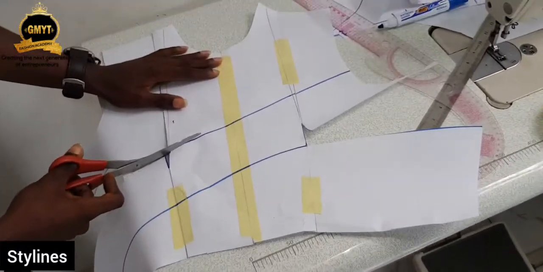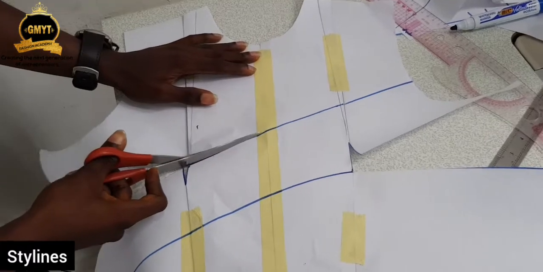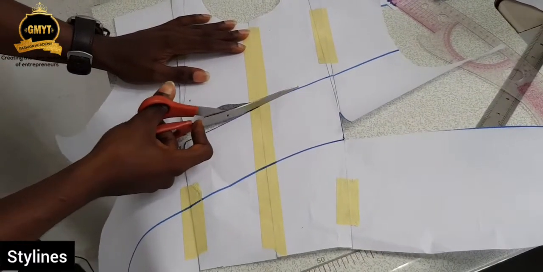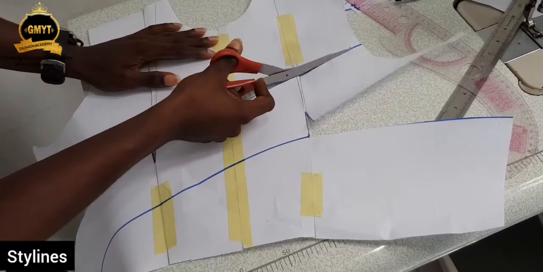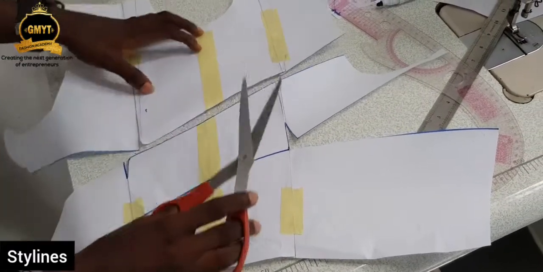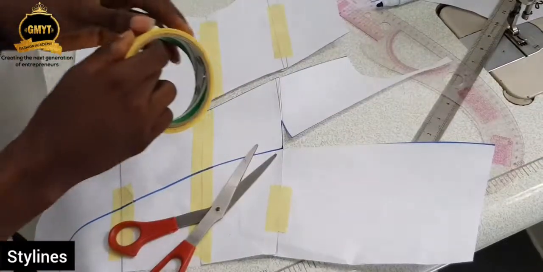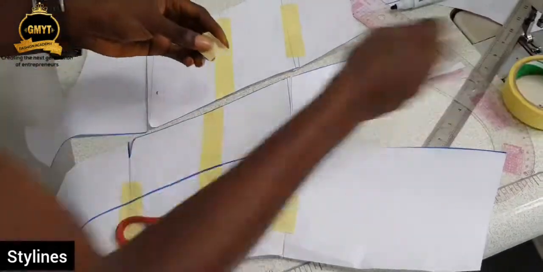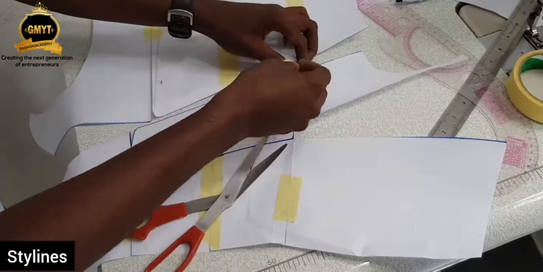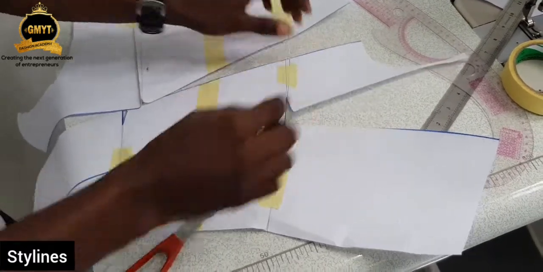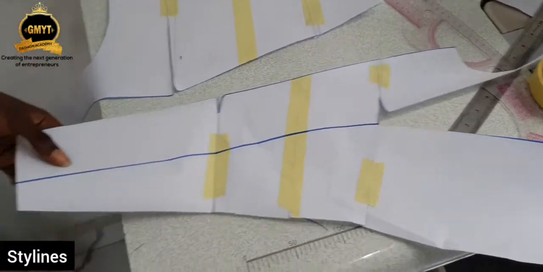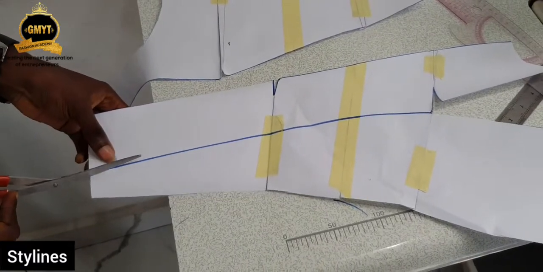So I just continue to slash out. So make sure that you are still closing up the dart totally, so you don't have any excess, so it doesn't affect your sewing.